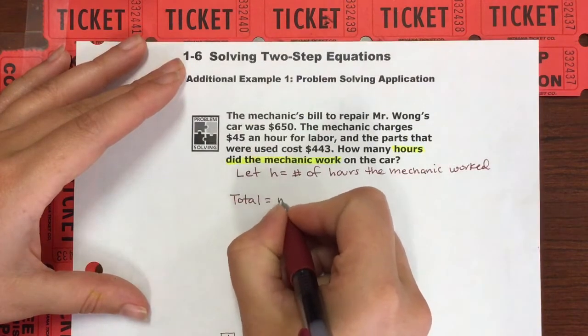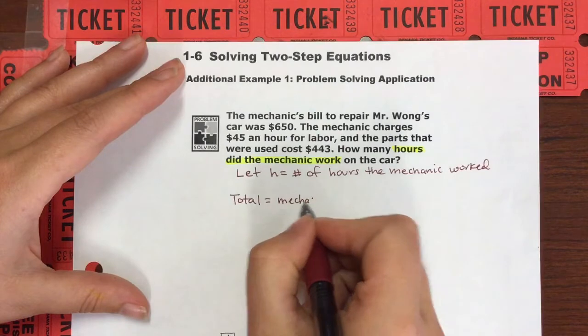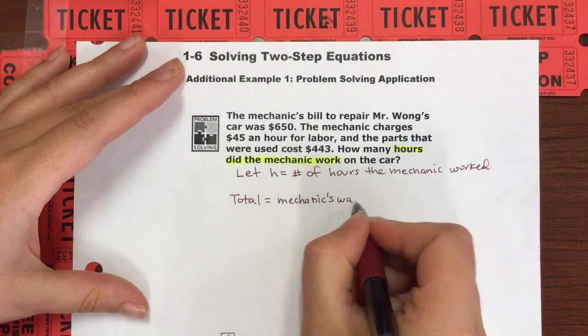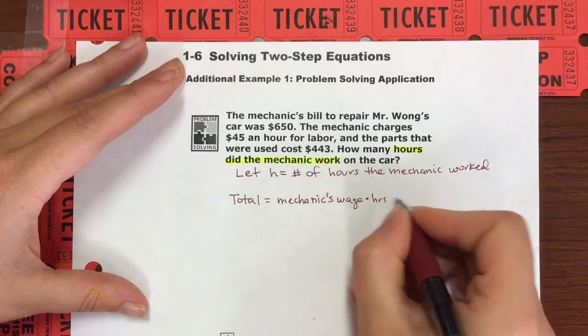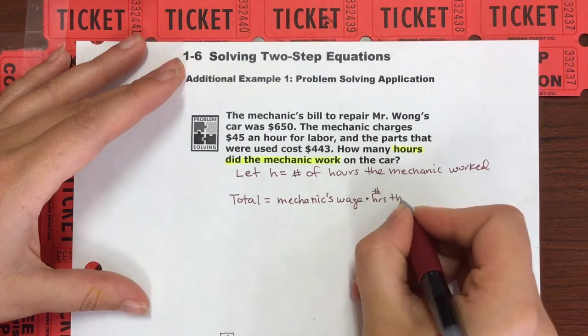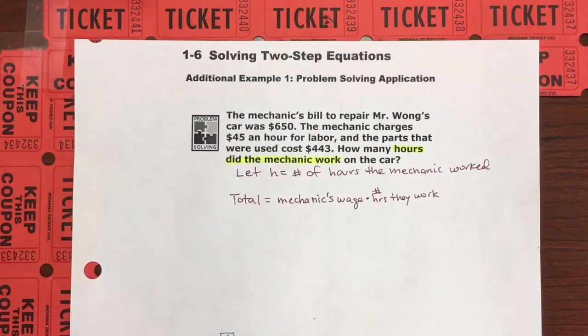So mechanic's wage multiplied by the number of hours they work. Okay, so that's in the total. So how much they get paid times the number of hours they work.